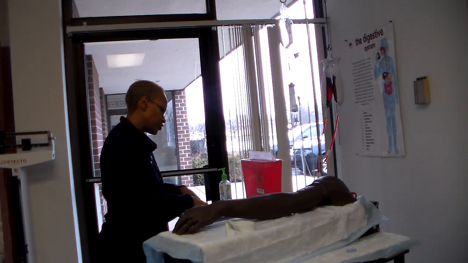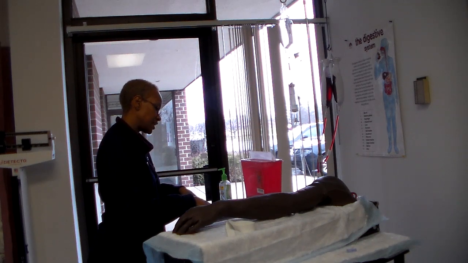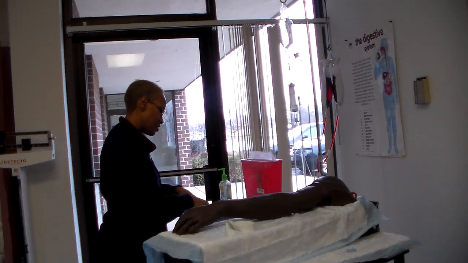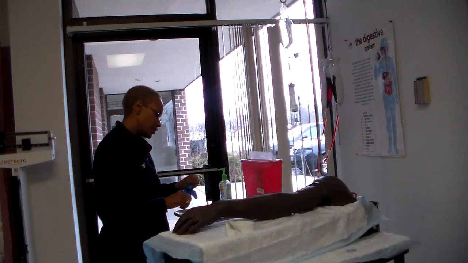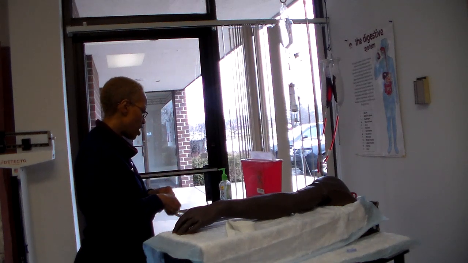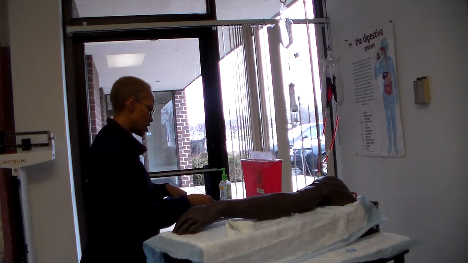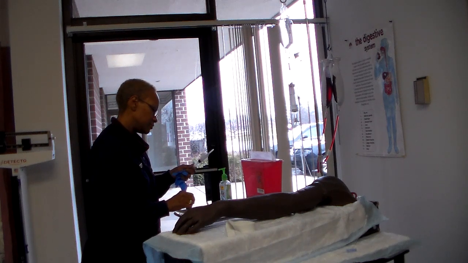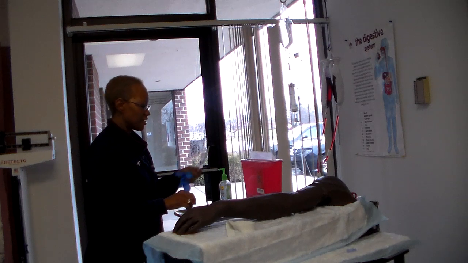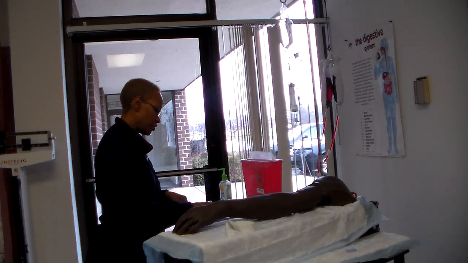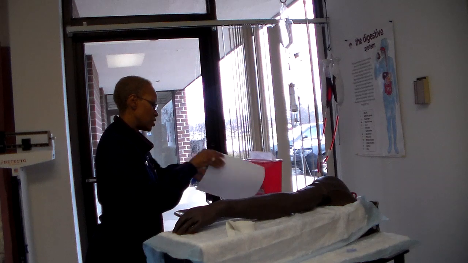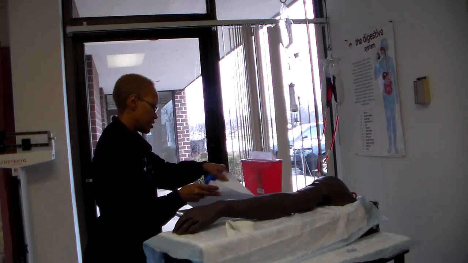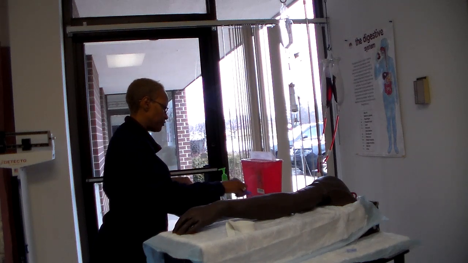Basically it's saying to make sure that you maintain aseptic technique by not touching the spike or the end of your tubing. Already talked about priming your tubing, turning it on and off, making sure there's no air in it. And then we're going to have a lock infusion for us to flush with, syringe for us to flush with.